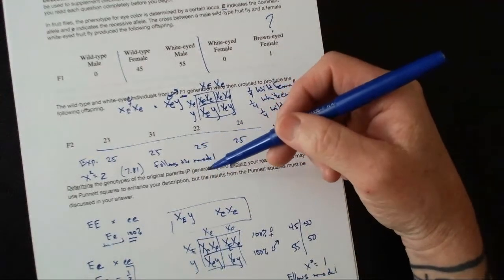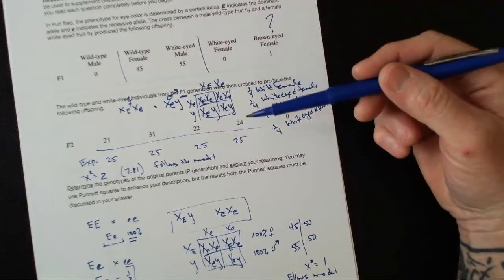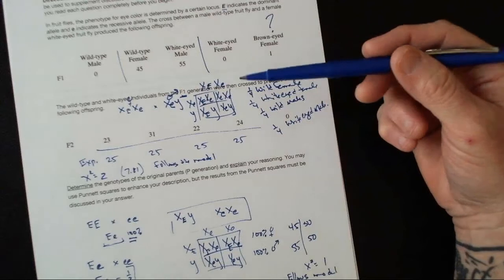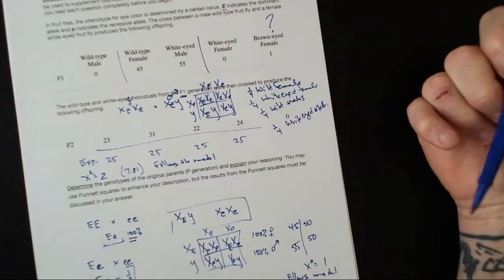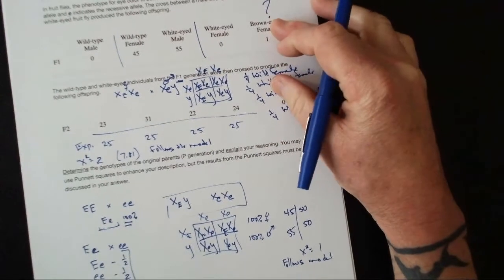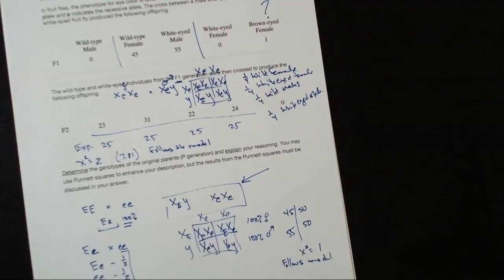Since this one follows the model, and I used the genotypes from my F1s that I hypothesized, together, this is 2 really big pieces of evidence that we have that in all likelihood is the genotype of the initial parent.